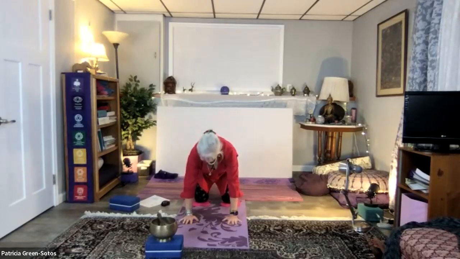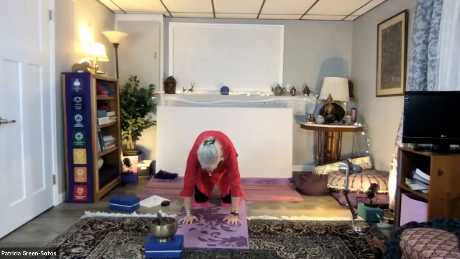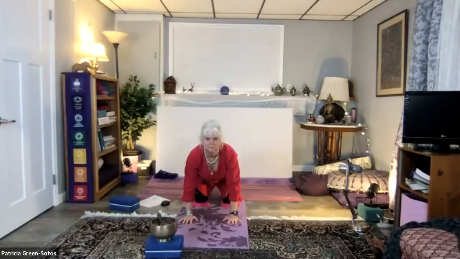As you inhale in cow and exhale in cat, you're doing a thymus opener in cow and you're opening up the front of your chest, and in cat you're opening up the rib cage in the back of the chest. We're also warming up the shoulders and the hips.